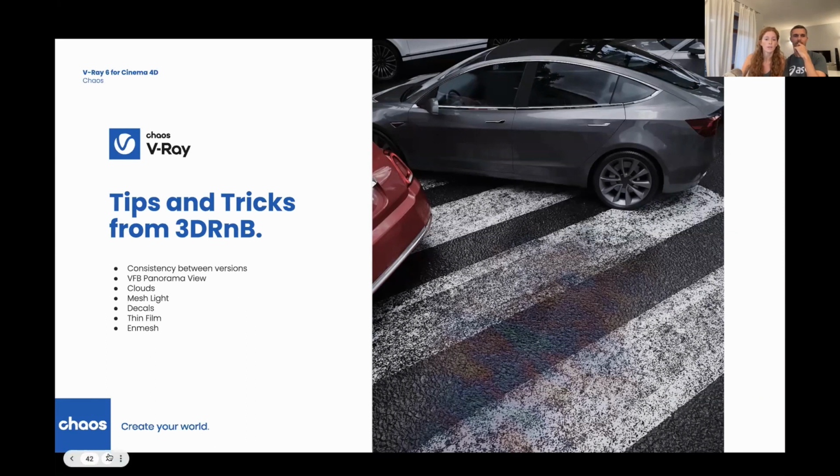Of some of the features of V-Ray 6 in action in an architectural scene. So we will talk about consistency between versions, which is essential, VFB panorama view, clouds, mesh lights, decals, thin film, and mesh. And now I will let Stefano share all of these examples with you, so enjoy.